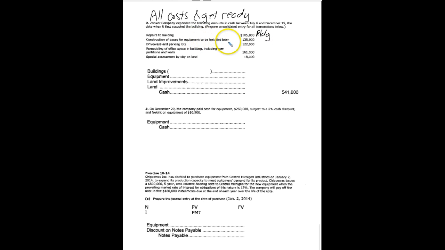Construction of bases for equipment to be installed later. That's actually going to be equipment. Driveways and parking lots, that has to do with the land, doesn't it? So that's land improvements. And those are temporary in nature, so we'll end up depreciating them. Remodeling of office space in the building, including new partitions and walls. That has to do with the building. That's adding value to the building. And then special assessments by the city on the land, like curbs and gutter, that kind of thing. And that's a cost of the land.